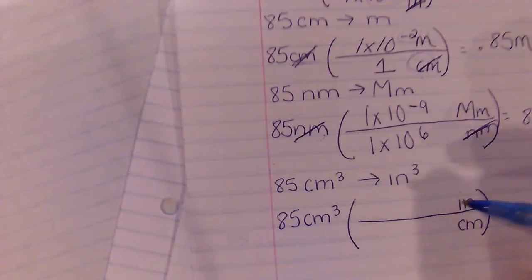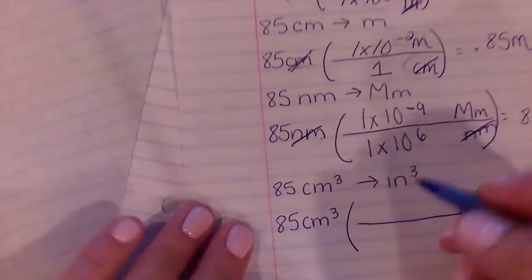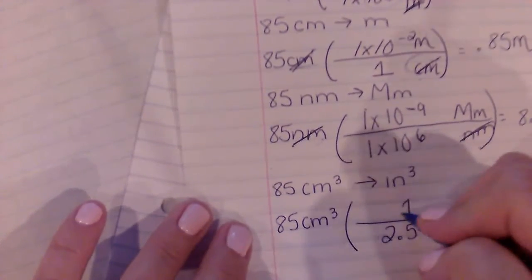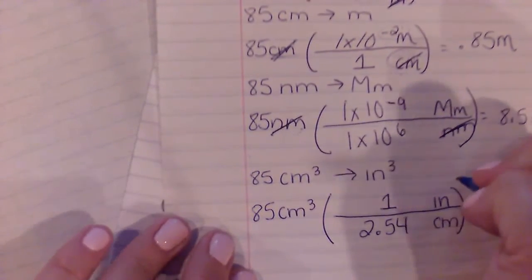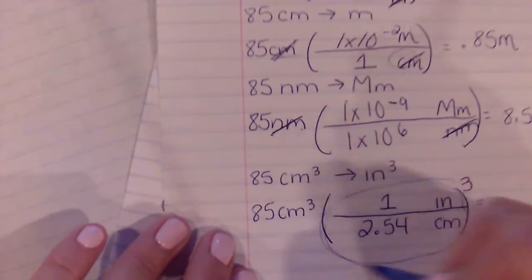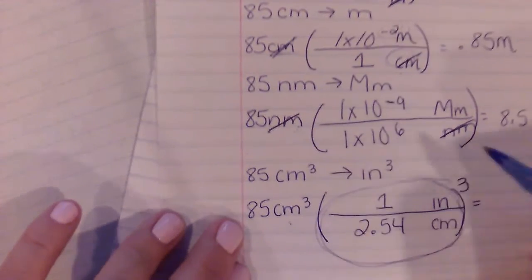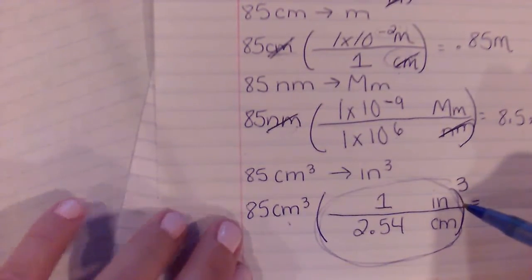I don't have a relationship between centimeters cubed and inches cubed, but I do know that there's 2.54 centimeters in 1 inch. So I can use this relationship and I can cube everything that's in this parenthesis. You're not cubing this because this is already cubed, but you have to cube this to get your centimeters cubed to cancel.